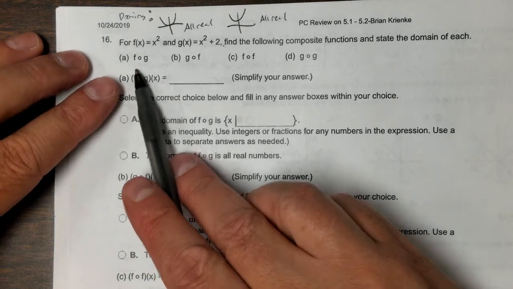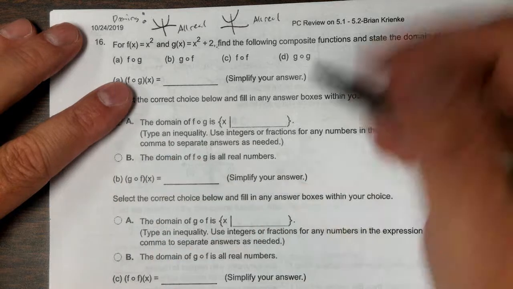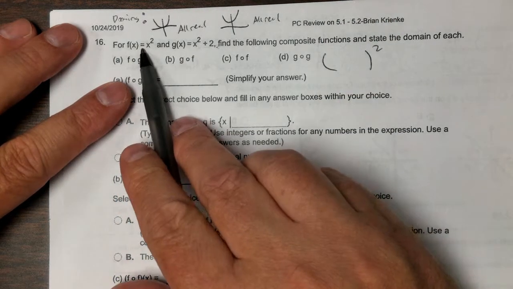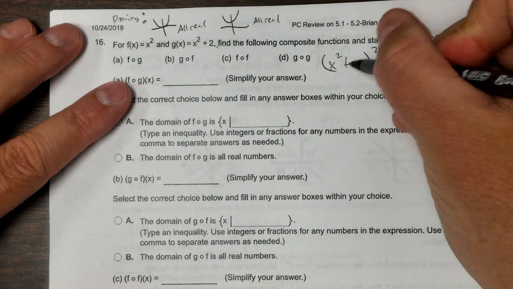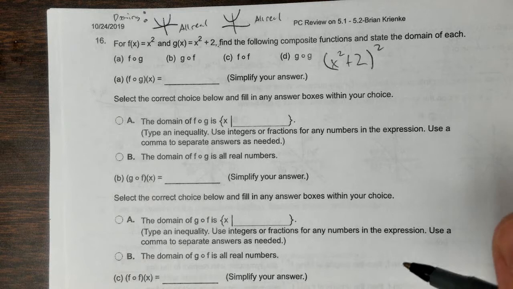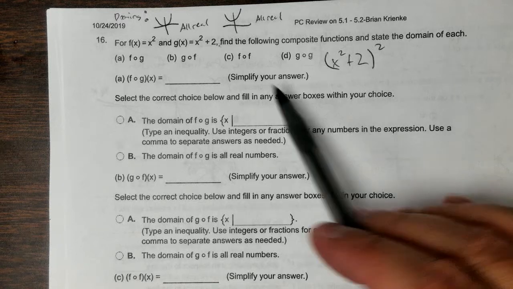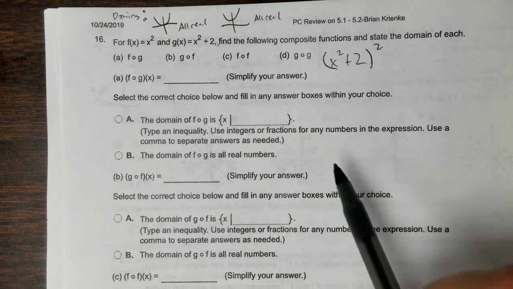So now we want f circle g. So you start writing your f function, so it's going to be something squared, and then you plug this part into it, so you've got x squared plus 2, squared. Just x squared plus 2. Oh, yeah. Okay.